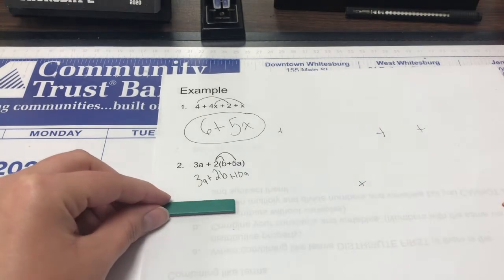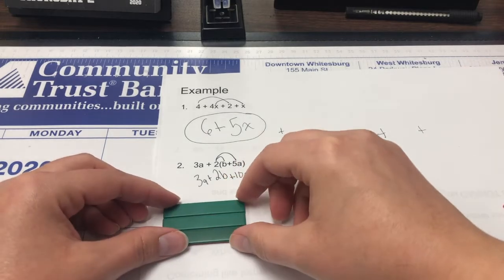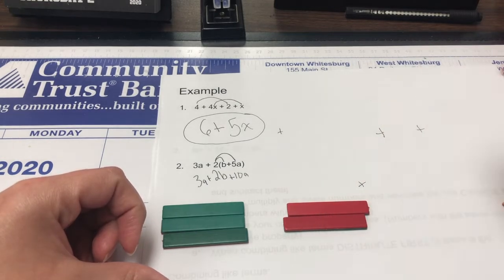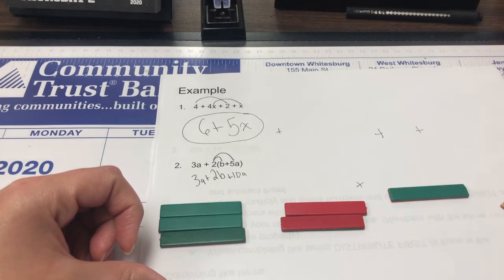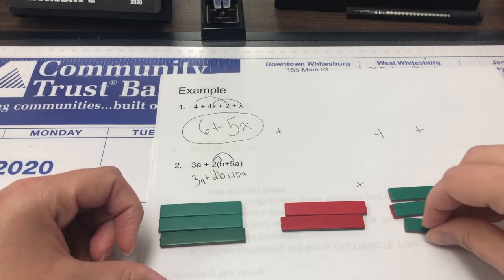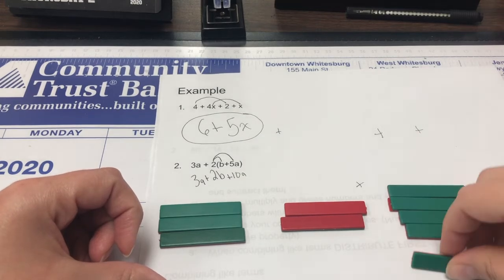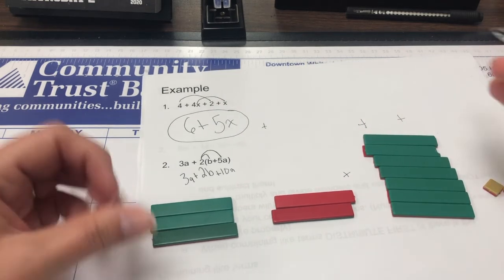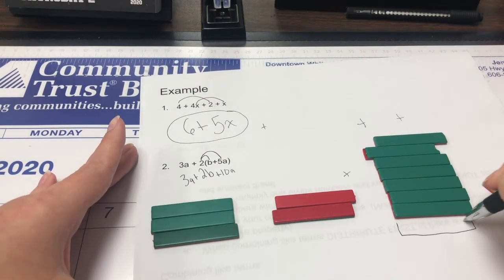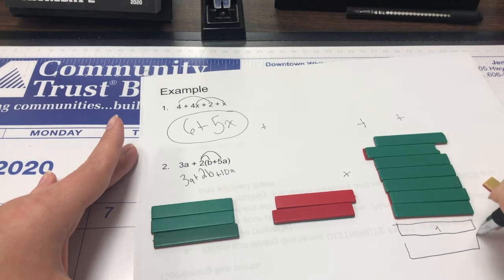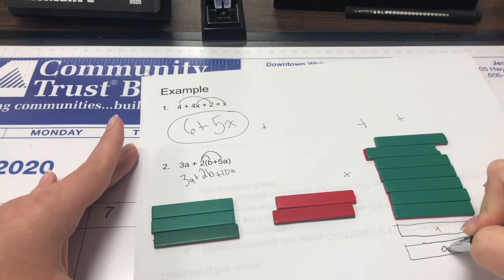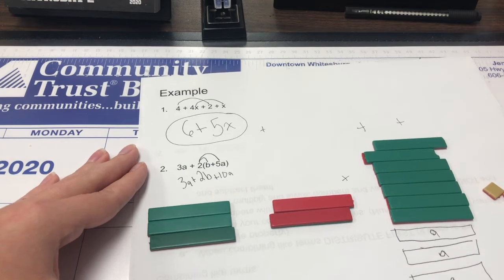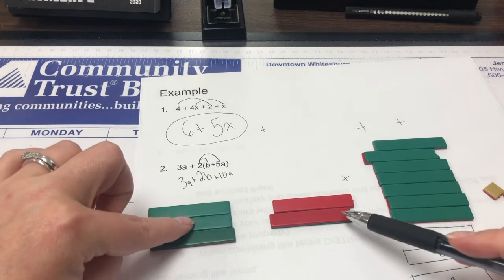So I have 3 a's, and then plus 2 b's, remember the red is representing b, plus, I don't know if I have 10, but we'll try. 1, 2, 3, 4, 5, 6, 7, and we're just going to draw some. So we have 7, and then 8, 9, 10.